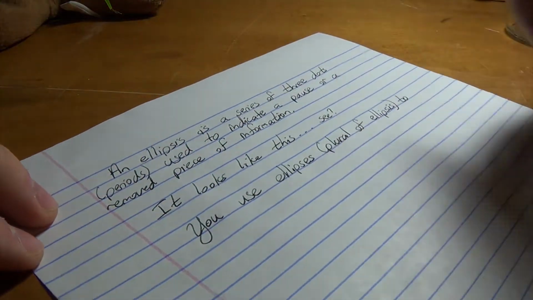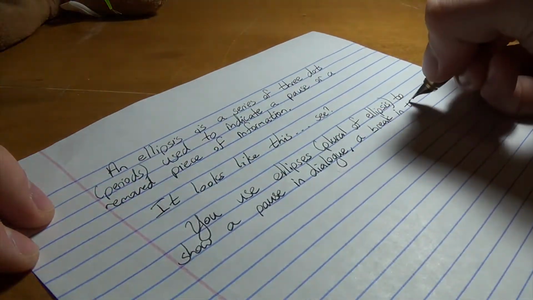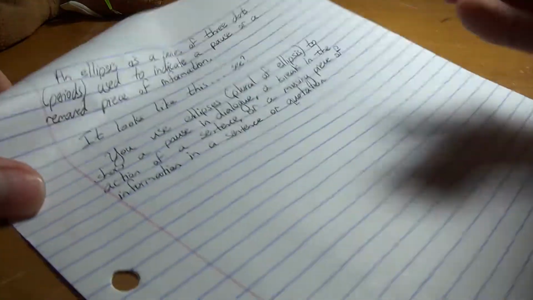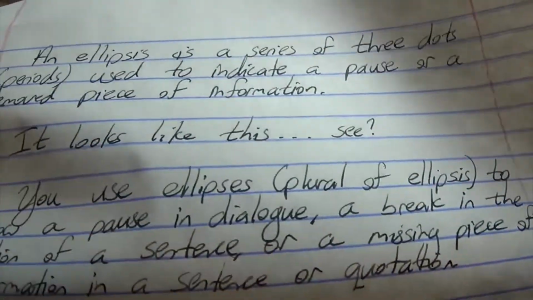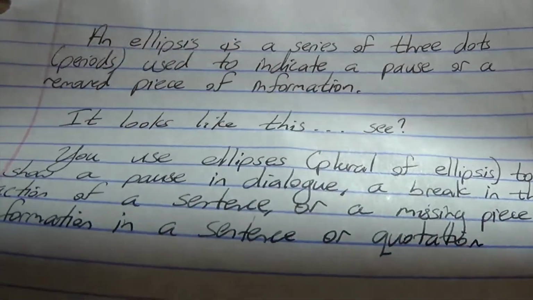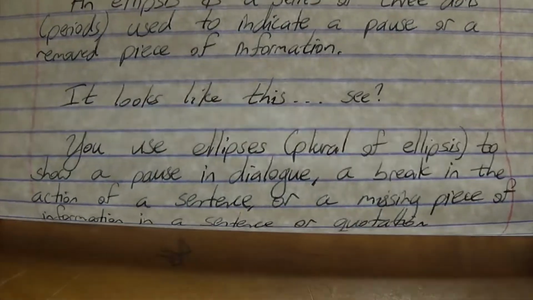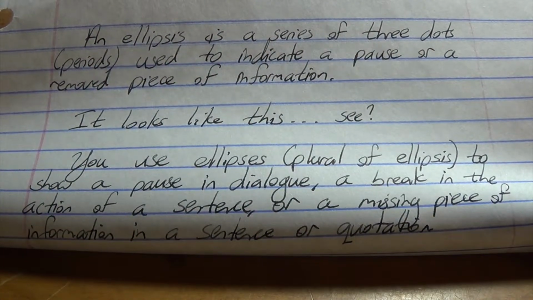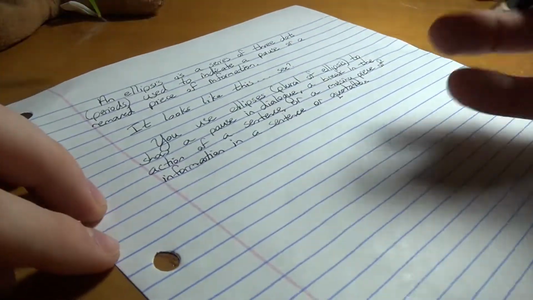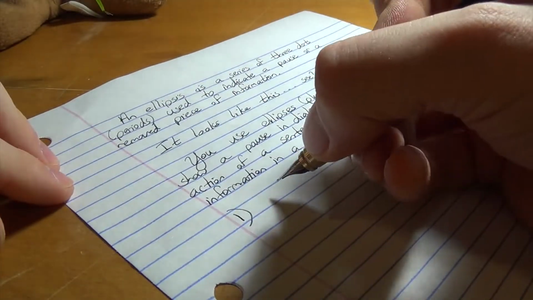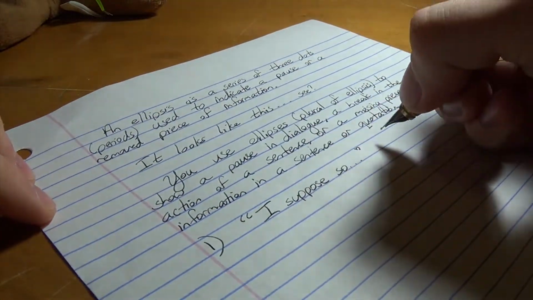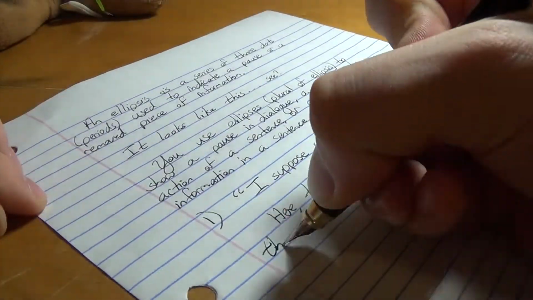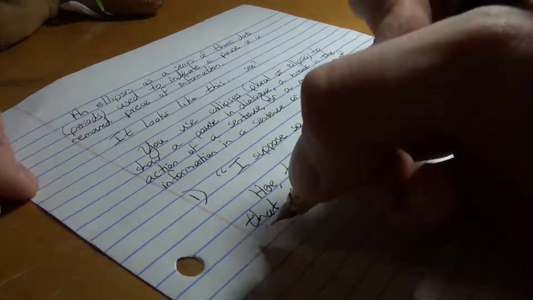You use an ellipsis to show a pause in dialogue, a break in the action of a sentence, or a missing piece of information in a sentence or quotation. So for example, if you have a character in a story whose voice sort of trails off, or they're thinking, and I don't know, you use an ellipsis instead of the end comma in the quotation. You could just as easily have Ruby say, I suppose so, comma, close quotation.